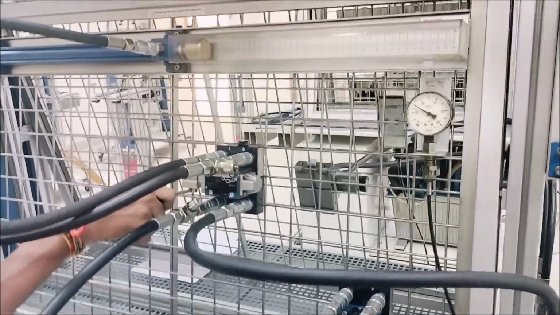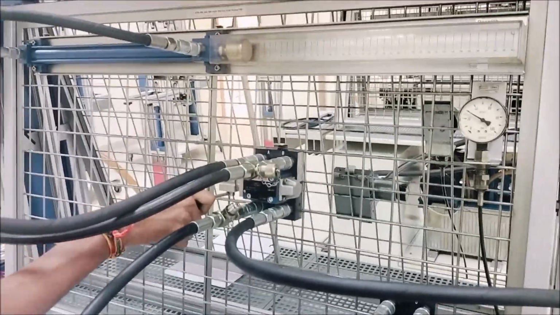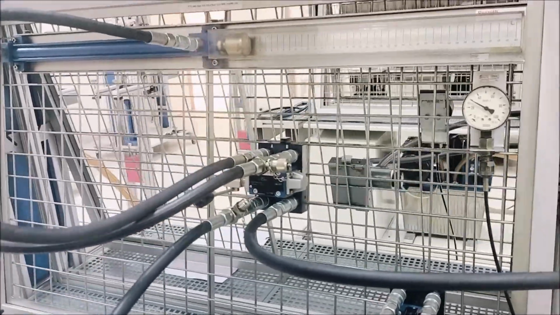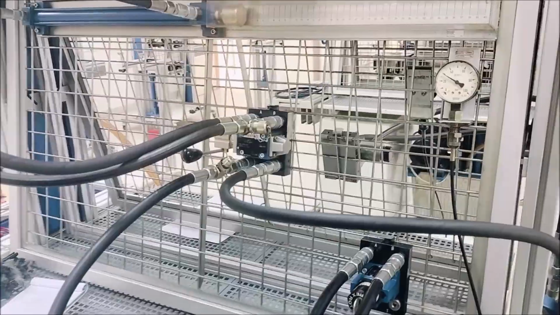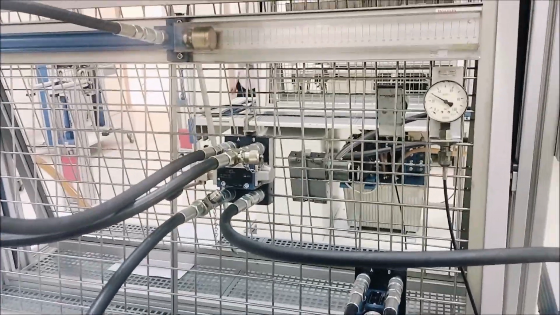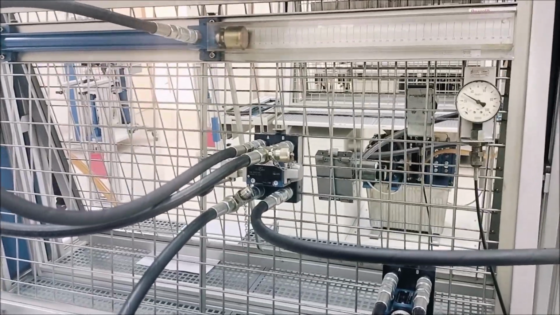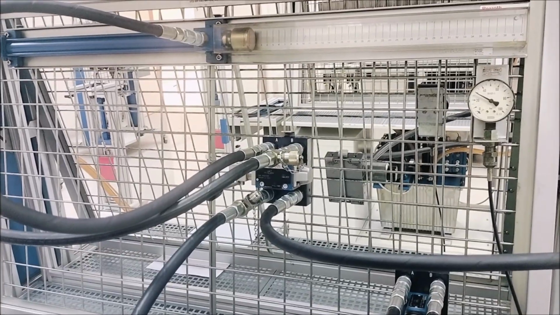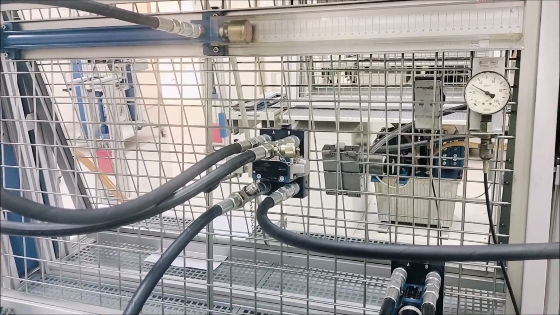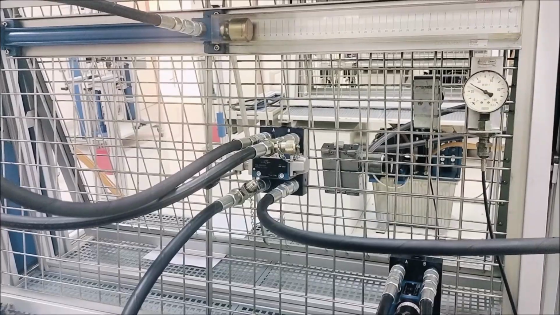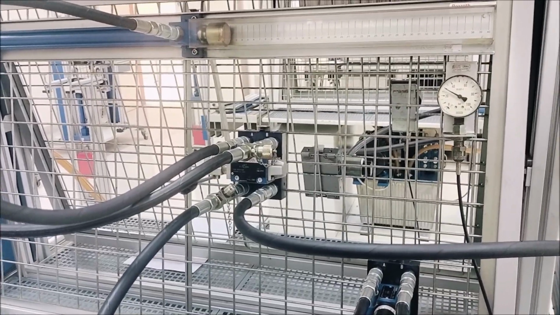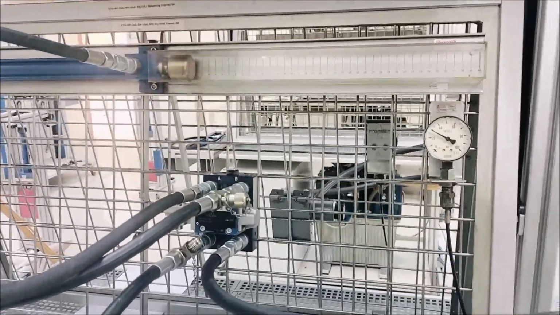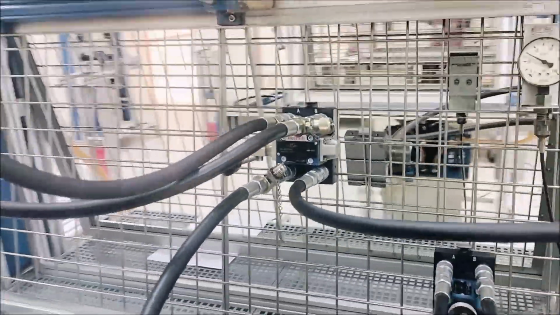So in this circuit we are demonstrating the regenerative circuit. Before rigging up the regenerative circuit, we are doing the normal circuit, and we are noting down the time taken to reach from one end to the other end, that is, the time taken to complete the extension stroke. This cylinder stroke is 400 mm, and we have taken 3 readings.